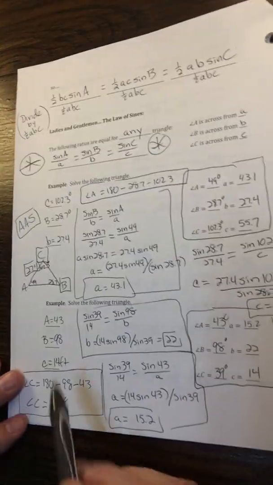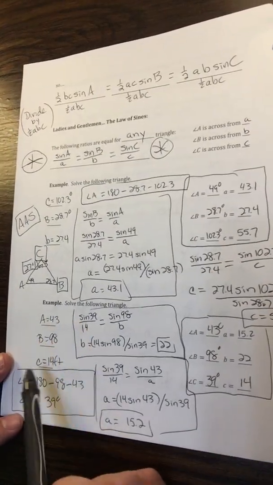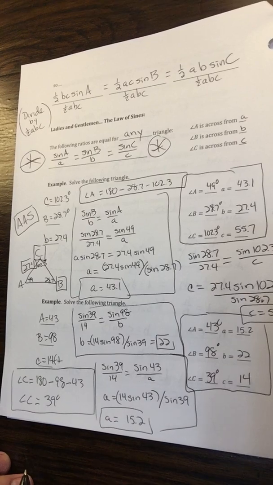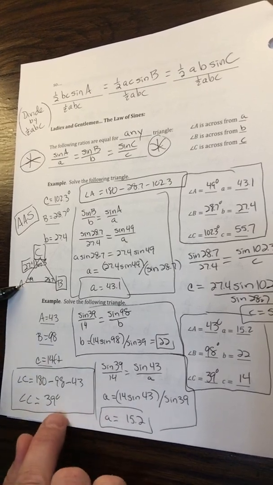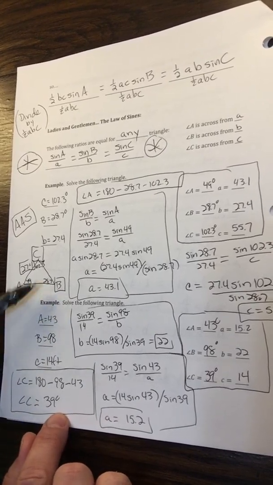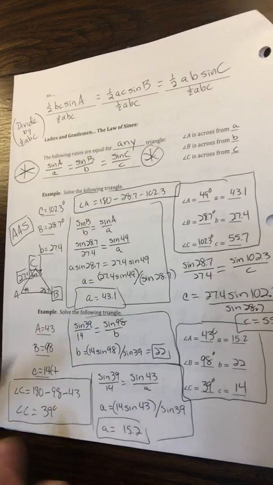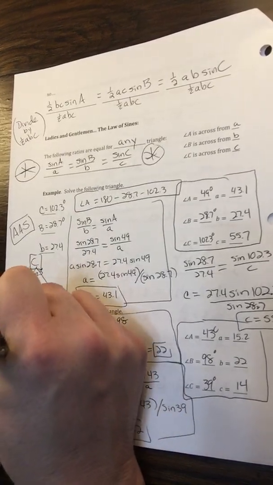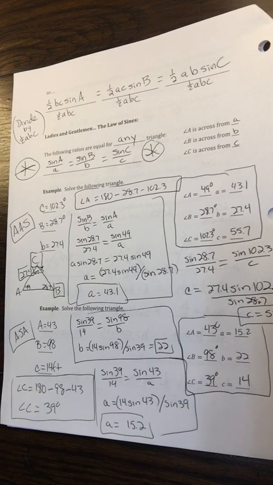Let's look back here. What was I given? I was given an angle, and I was given this side over here. So let me just kind of point them out. I was given an angle, and I was given this side. So that went angle, side, angle. That's the kind of triangle I just had. So if I'm given information in the order angle, side, angle, I can solve it using the law of sines.